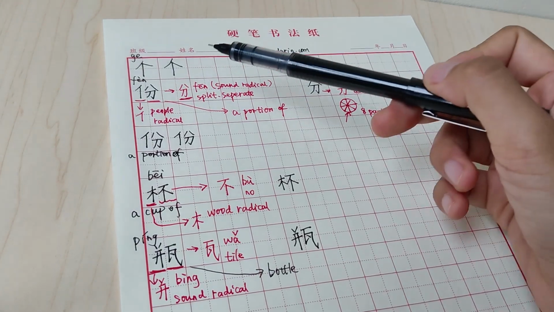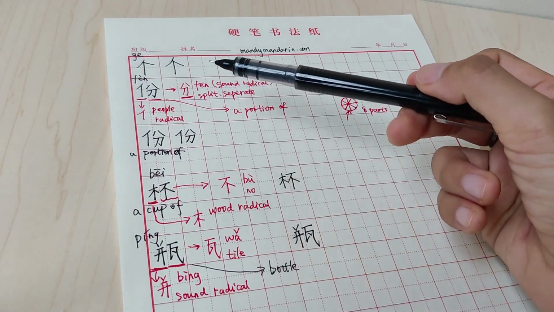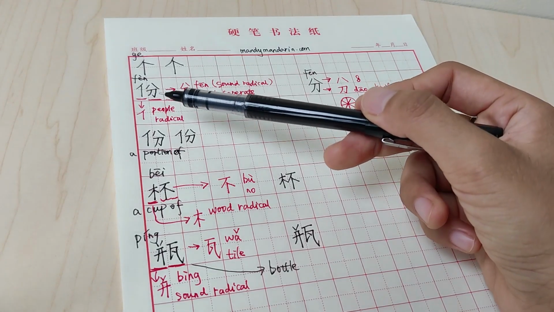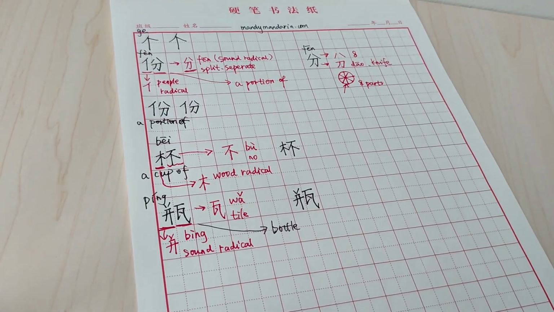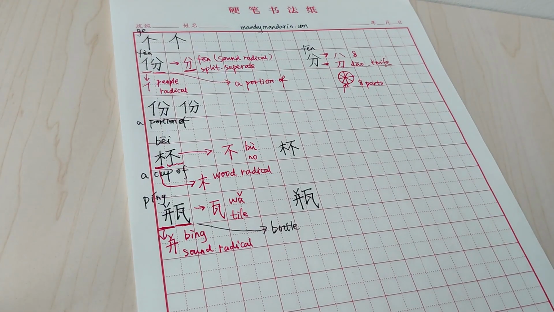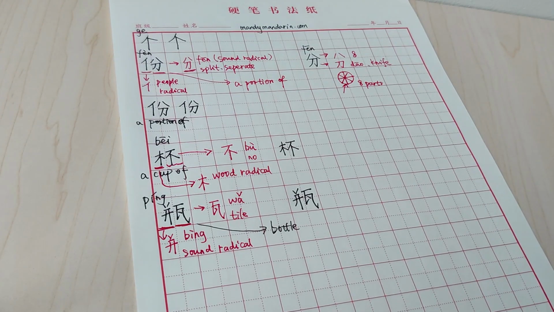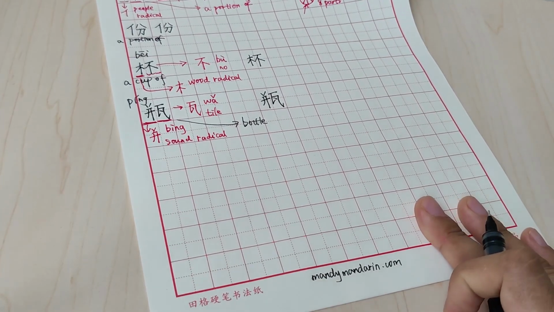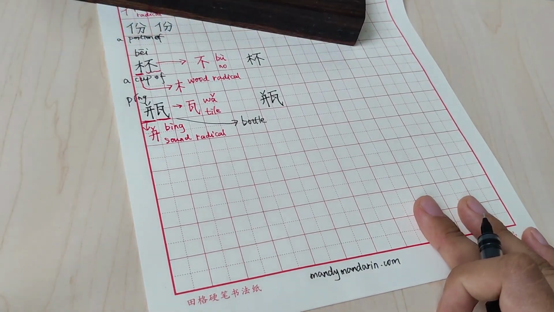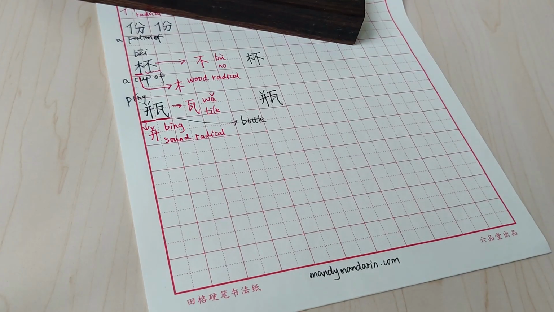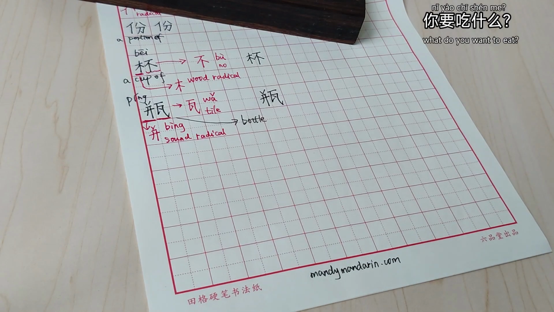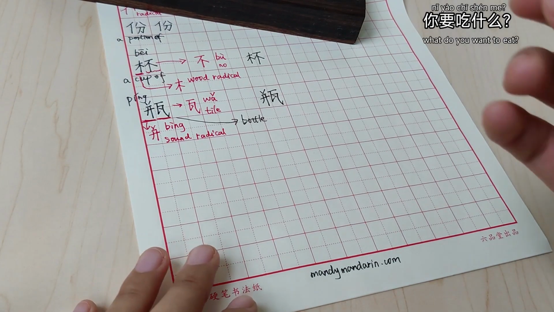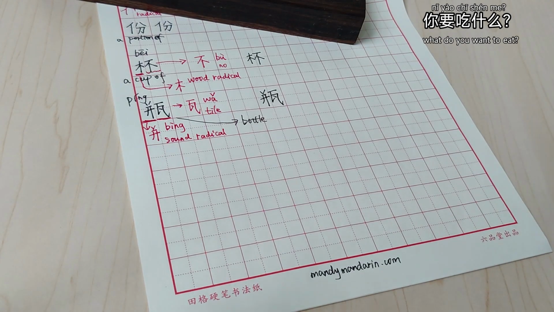Now we have all the measure words we want. We have 个, we have 份, 杯, and 瓶. Combined with the food words and the drink words that we learned from the previous video, now we can make some sentences. The very first sentence we are going to practice is to ask, what do you want to eat? 你要吃什么?